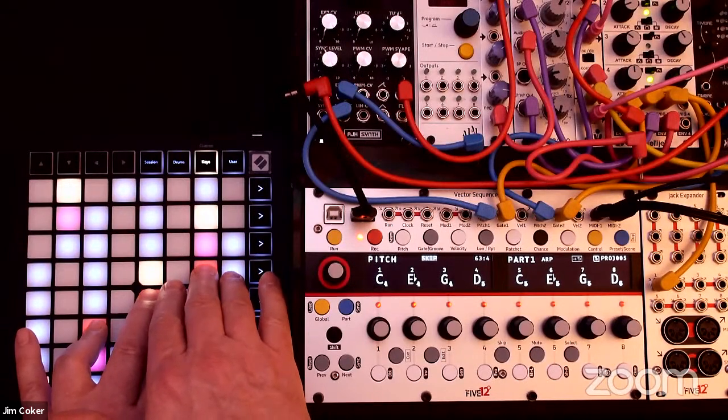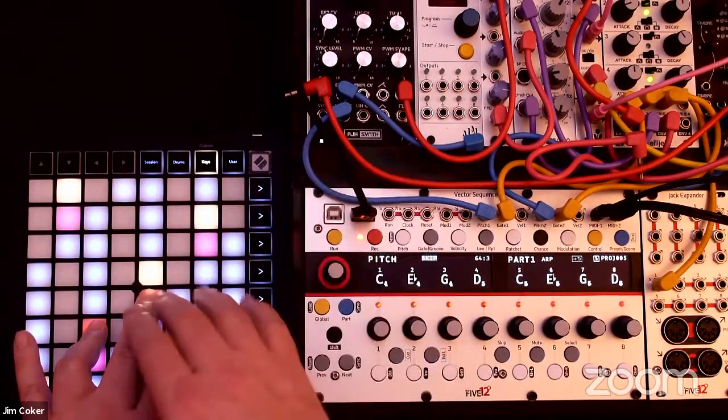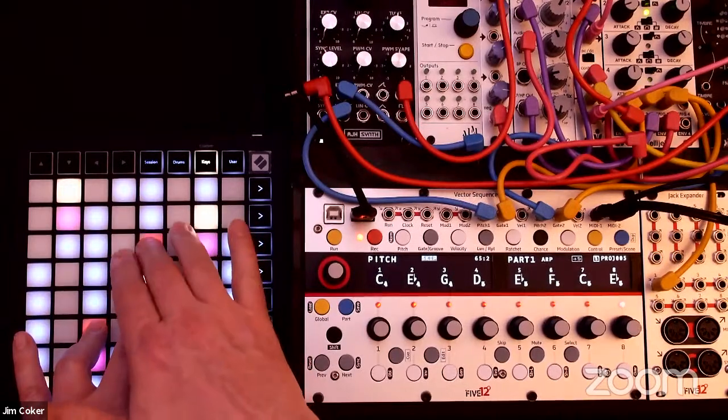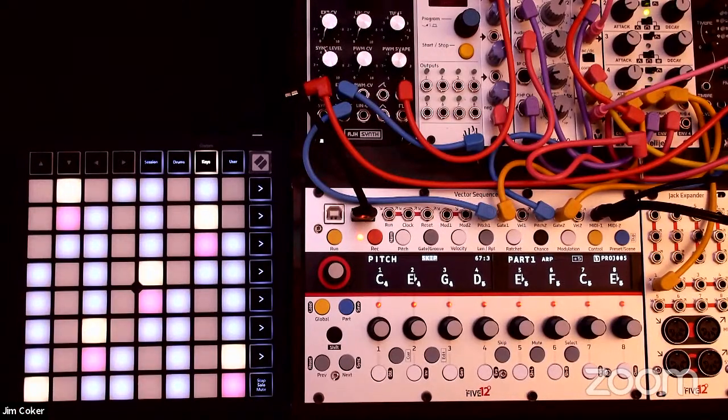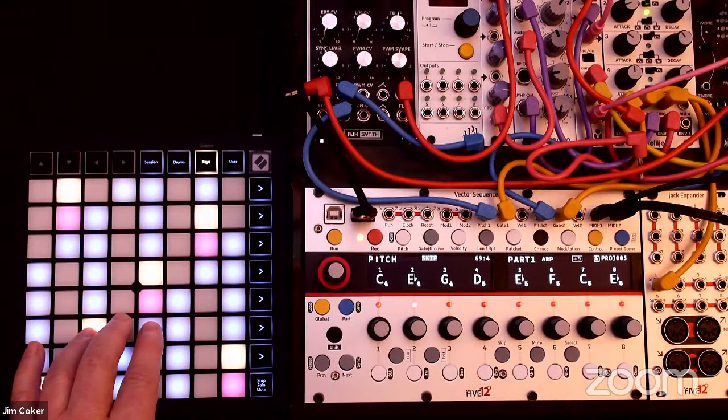When latch mode is on, it holds every note I play until I release all notes. And then it'll keep playing, but as soon as I play one new note, it'll erase all the others.